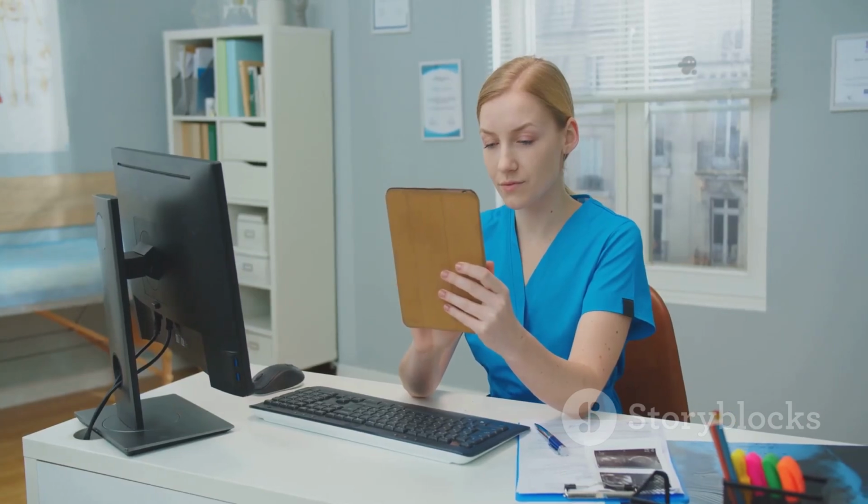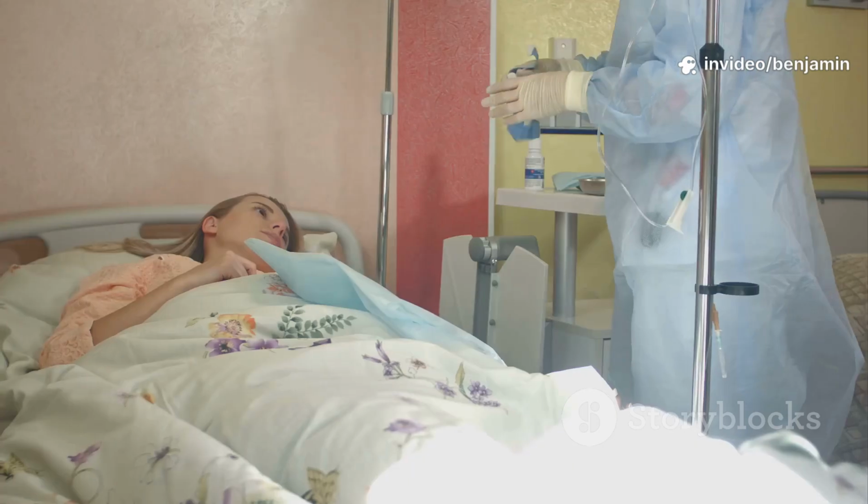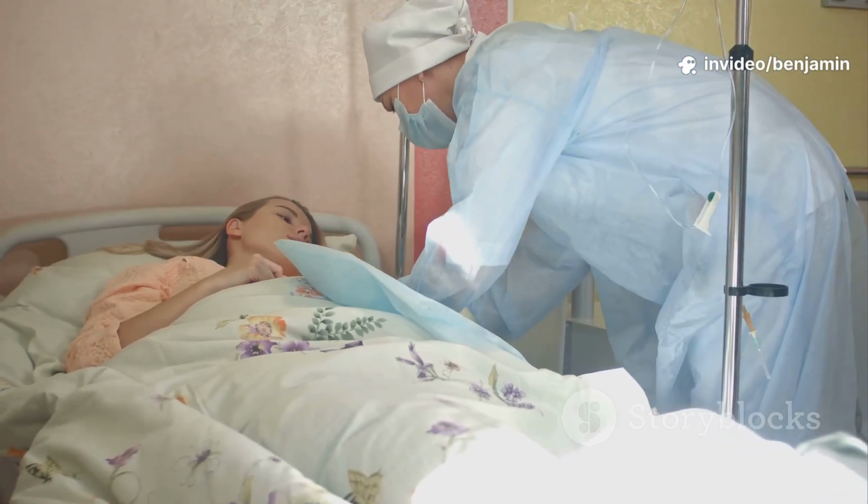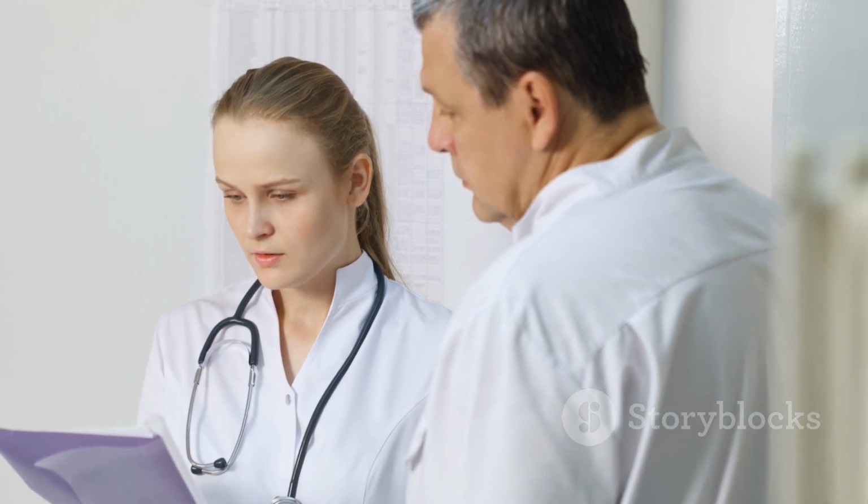Initial assessments and care plans are RN responsibilities. IV push meds are usually RN only due to risk. LPNs can collect data and perform routine tasks, but RNs synthesize and plan care. Know your team's scope.